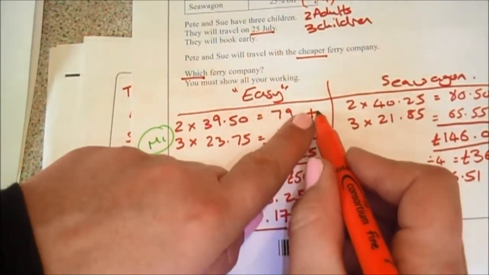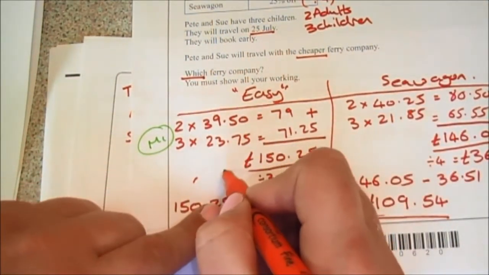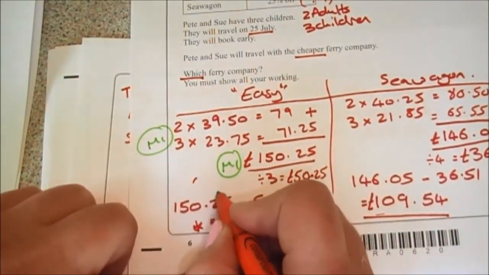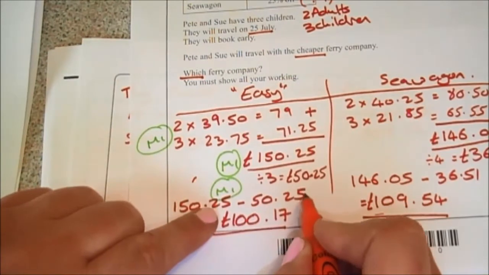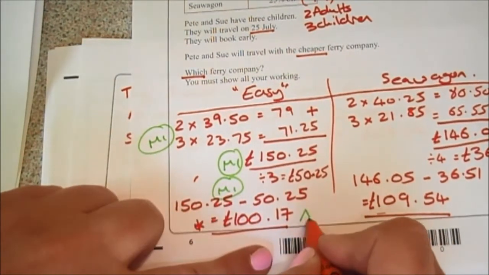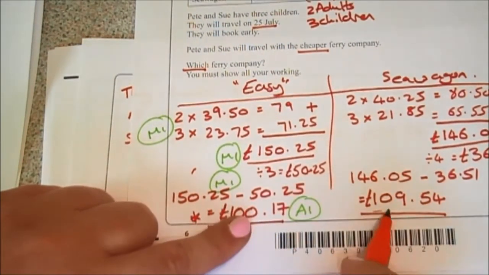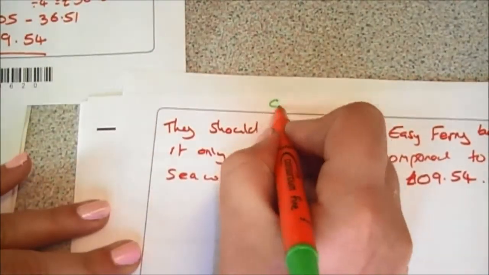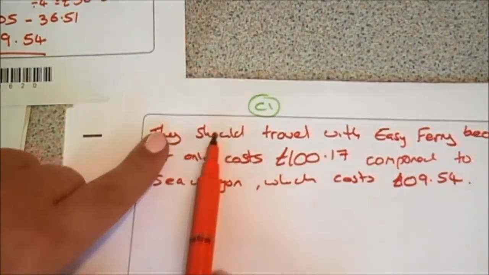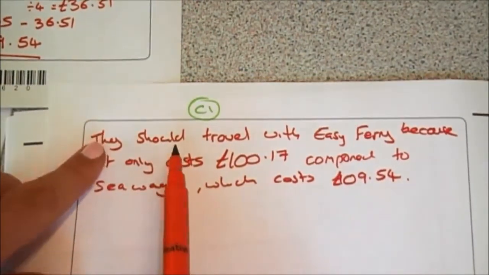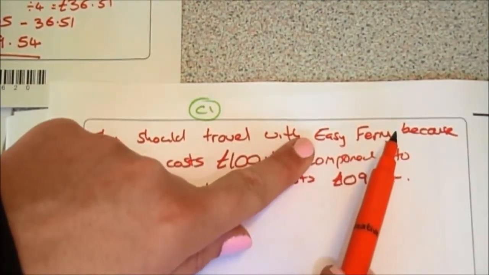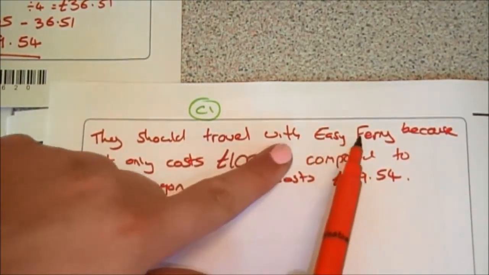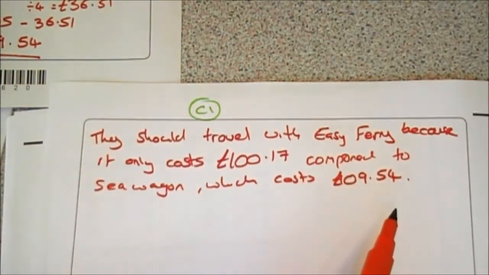You then get the second mark by showing you're adding those together to get a total. You then get the third mark for showing that you can find a discount. You get the final answer mark if you've got either of the totals, and then you get a communication mark for showing your conclusion, which must have the names of the ferry companies, the recommendation of which is cheapest, and the cost associated with each ferry company.